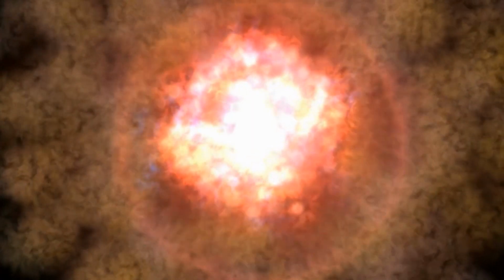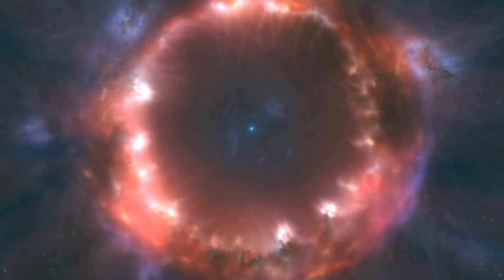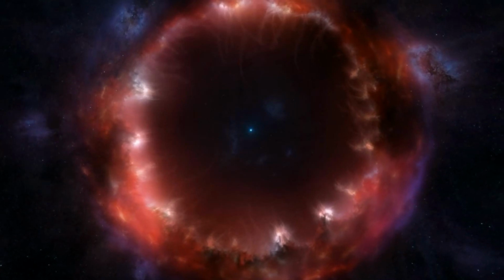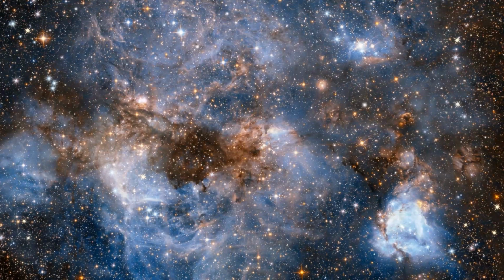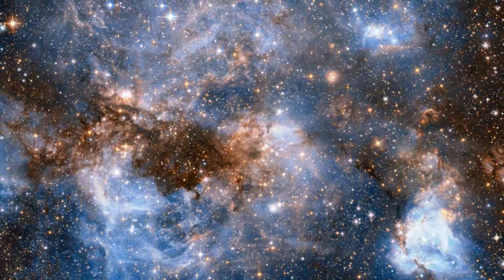When smaller stars like our Sun die, they eject their outer layers of gas into space over about 10,000 years. The radiation from the star's hot core, a white dwarf, causes the gas to glow, creating a planetary nebula.